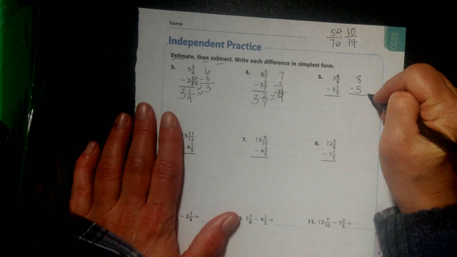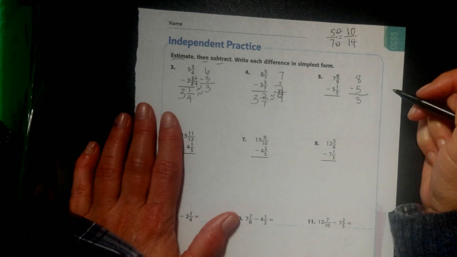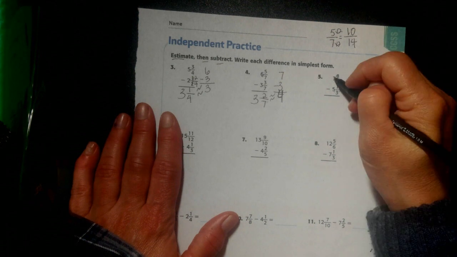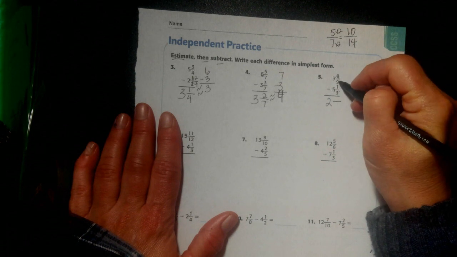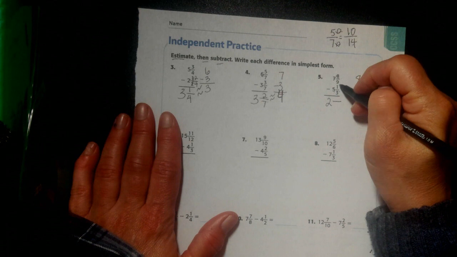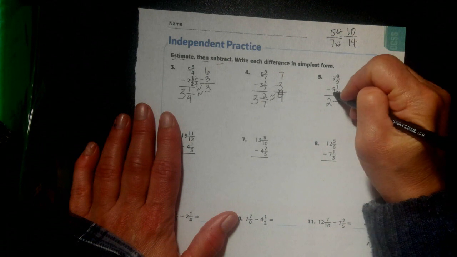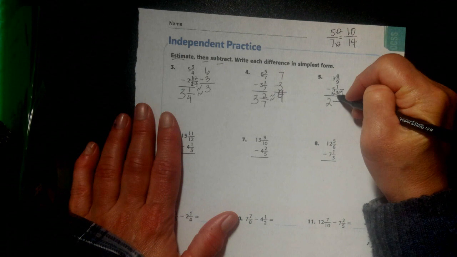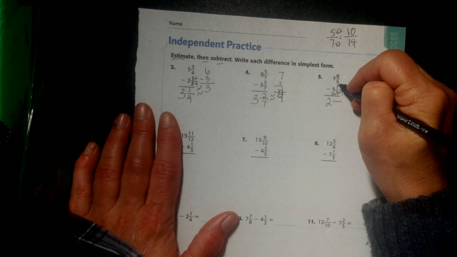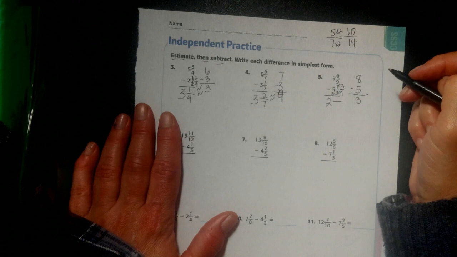I'm going to subtract. 8 take away 5 is 3. Now we'll do our real math. 7 take away 5 is 2. And now I'm going to subtract over here. Oh, I can't, right? I need to change this number. I'm going to change it into a 9. I multiply the bottom times 3, so I'm going to multiply the top times 3. I'm going to change it into 3/9.